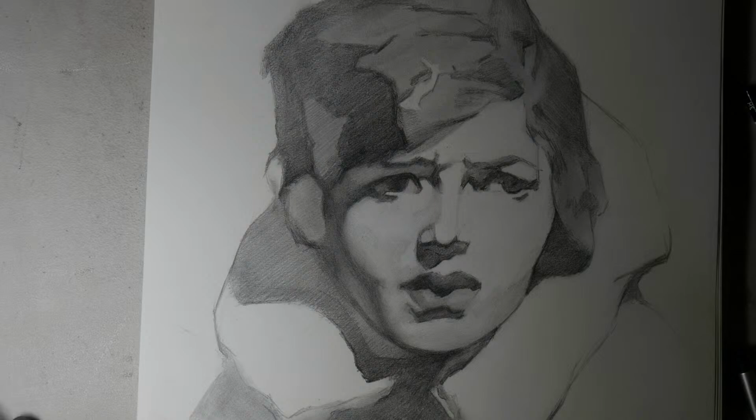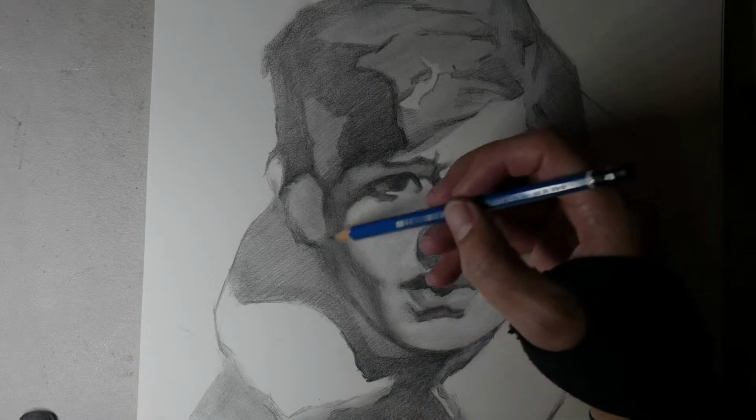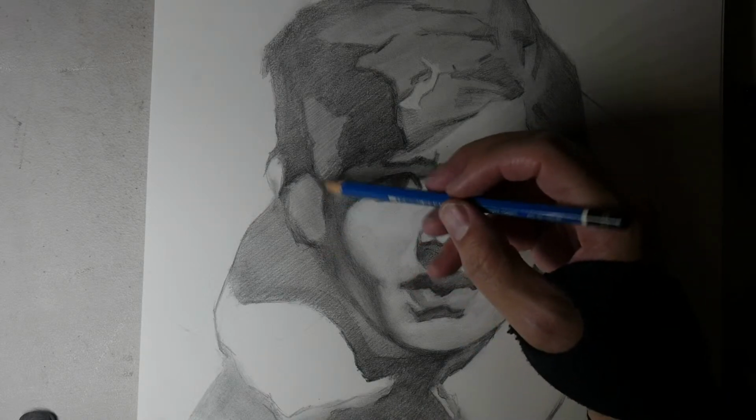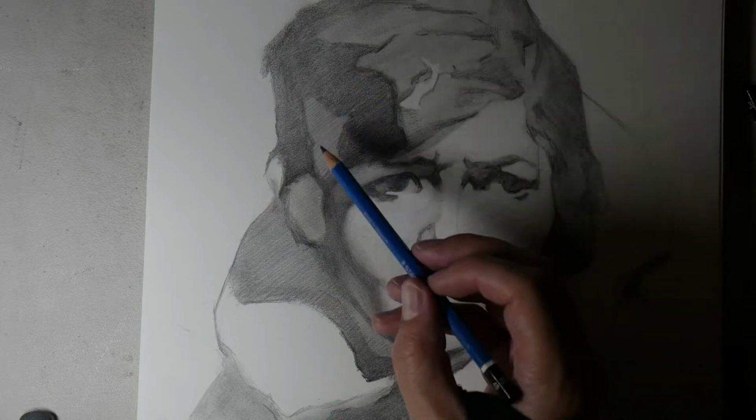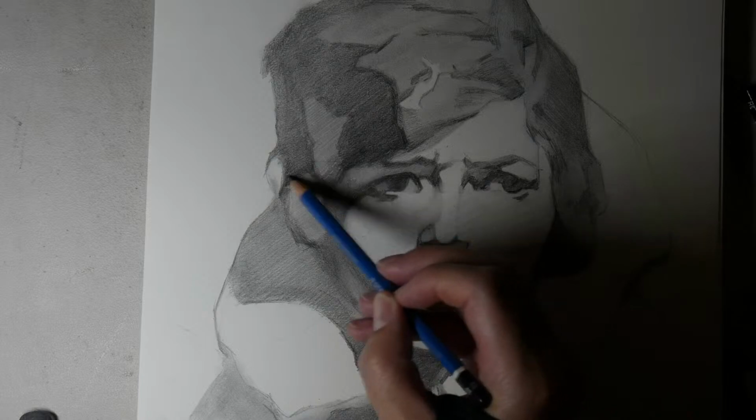If I have a lot of time to spend on the drawing that I'm working on, and I know I'm going to be spending a lot of time on it, I'll take a lot of time in the beginning stages and design the shapes out to the best that I can first.